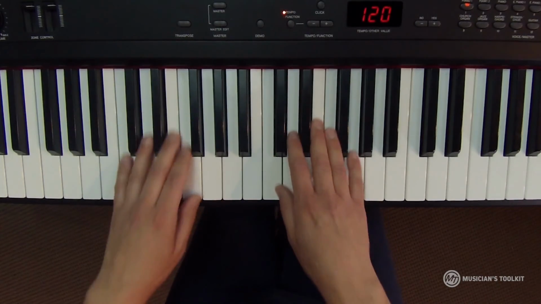Appoggiaturas are going to land right on the beat and be left, depending on what your teacher says, quickly or maybe at an even tempo with the other notes around them. Here's Twinkle Twinkle with some appoggiaturas.